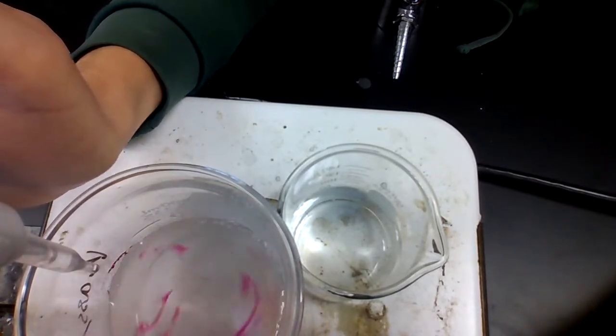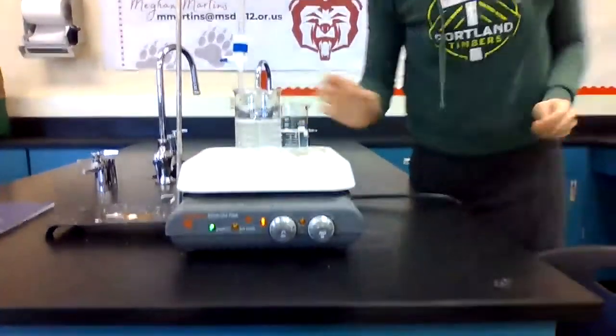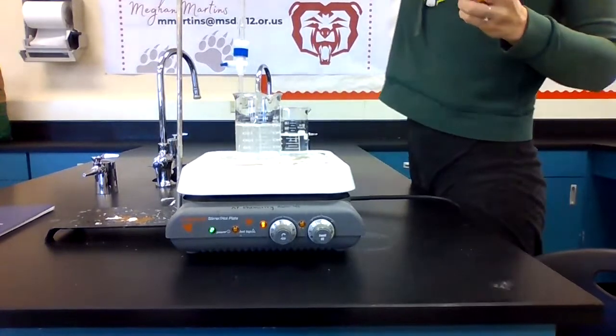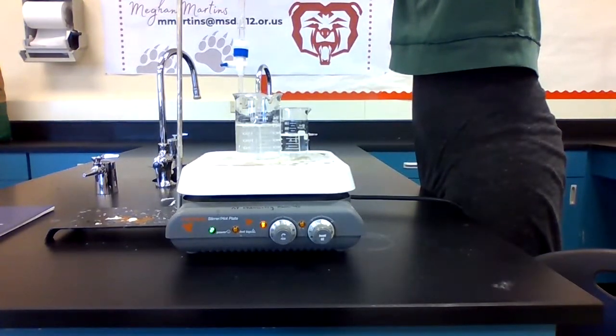Okay. And I just ran out of base in my burette, so I need to reload that. I'm going to add exactly 50 milliliters so that I don't have to figure out another starting amount. I can keep with that 2.5.